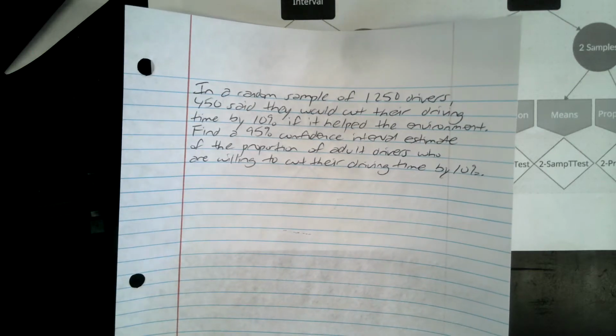Right, so we're going to be doing an inference test, and first we need to decide what type of test we are going to be doing. We're going to read through this problem and keep in mind, is this a confidence interval or a hypothesis test? And is it one sample or two samples?